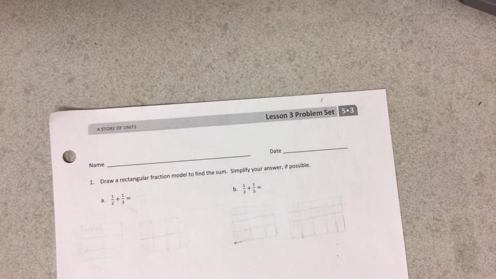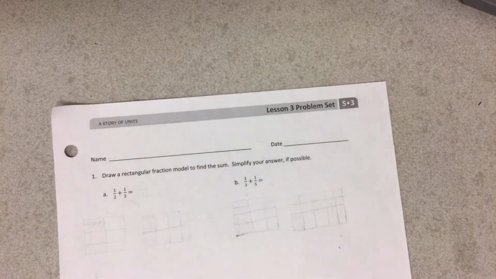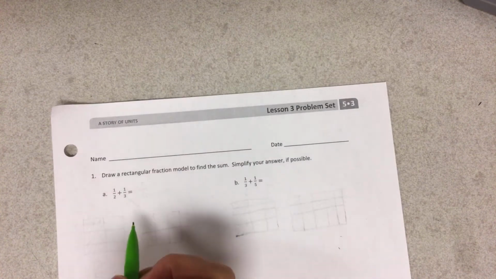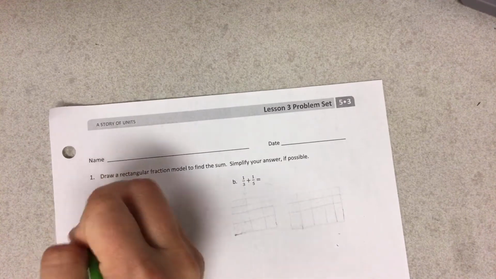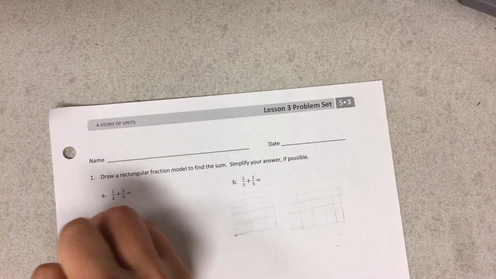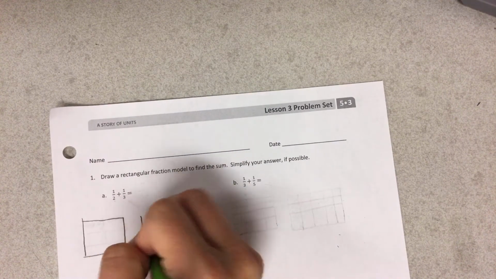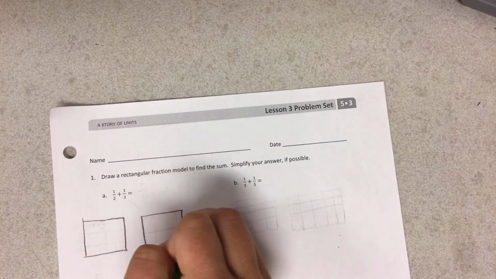All right, guys, so I wanted to start over with this. What we're going to do is add these fractions, but instead of just finding that common denominator and multiplying it out, we want to make sure that we are showing our rectangular fraction models. So when you are doing this, you are going to have two models because you have to show that first fraction and you do have to show that second fraction, okay?